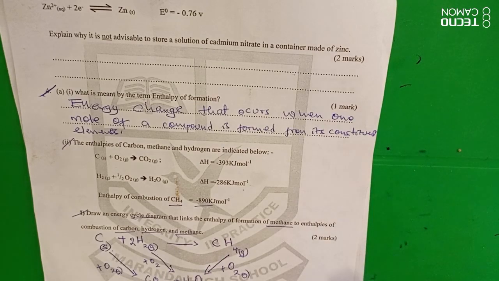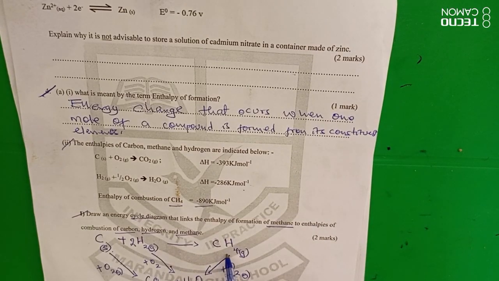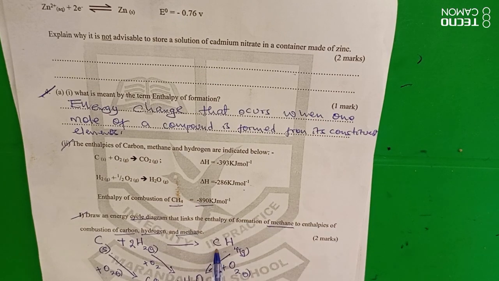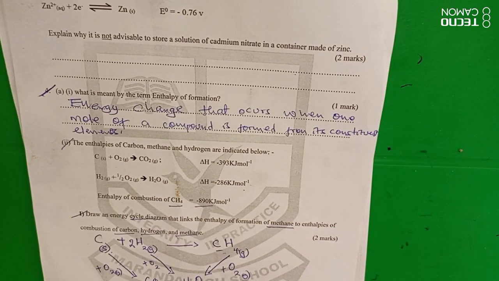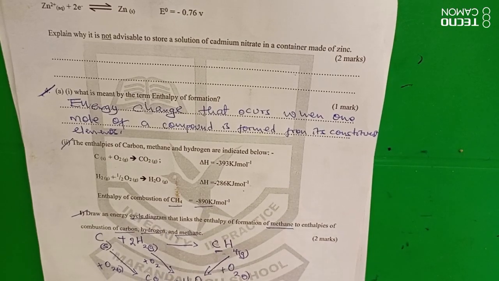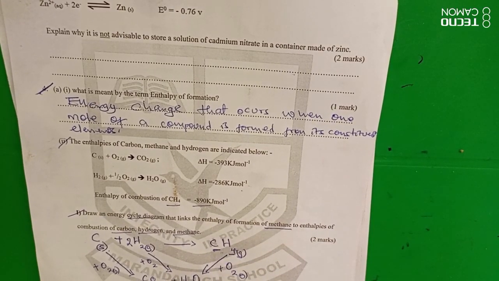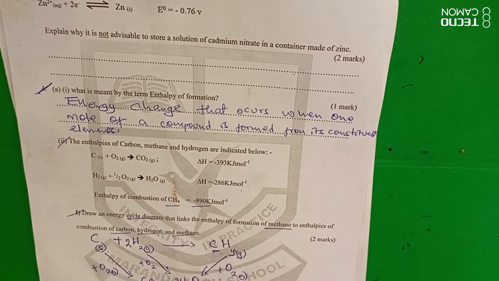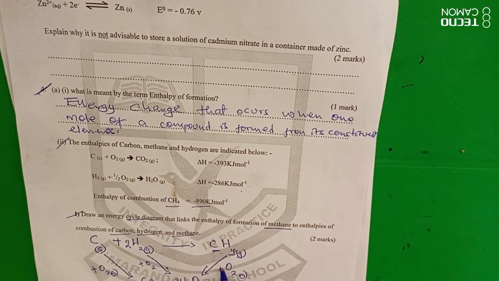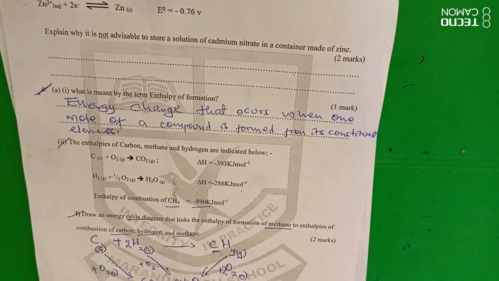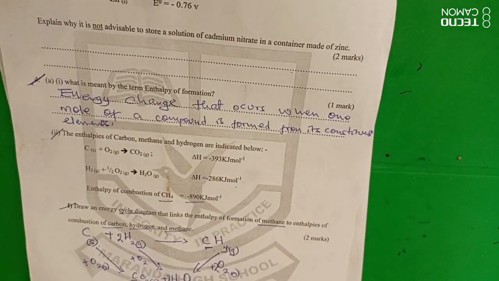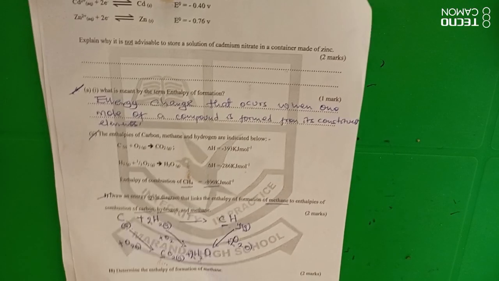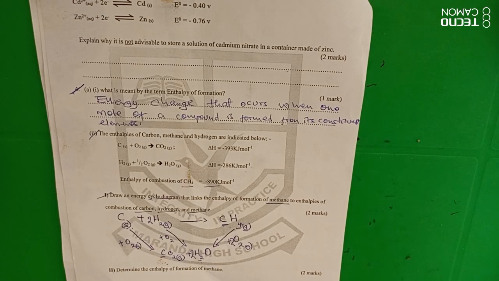You should make sure that these equations are balanced, like you balance this equation for burning methane. You can see we have 1 carbon, 4 hydrogen, 2 hydrogen. We balance by putting a 2 there. And oxygen, they are 4. You balance by putting a 2 there, so that those equations are balanced like that. That shows the enthalpy, that is the energy cycle diagram.